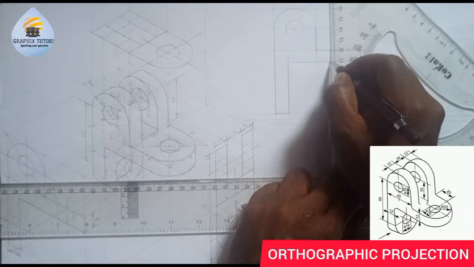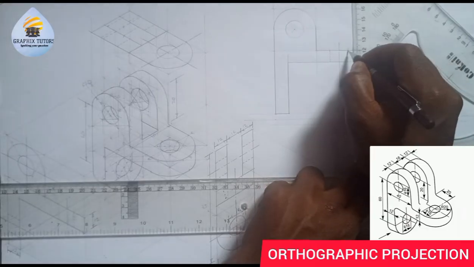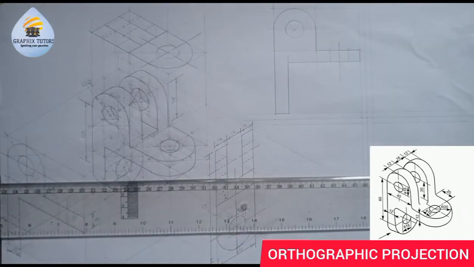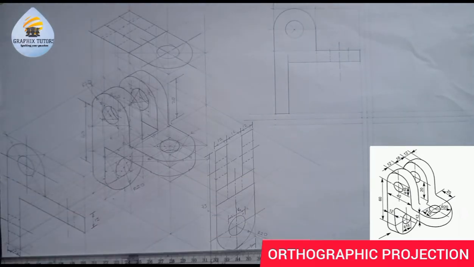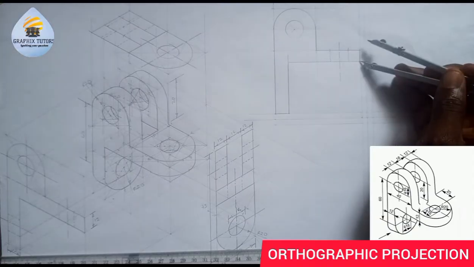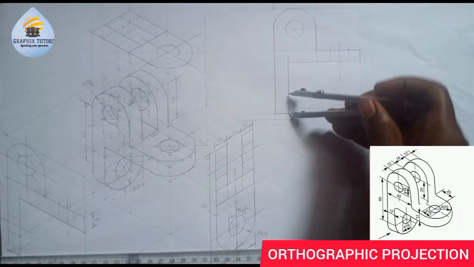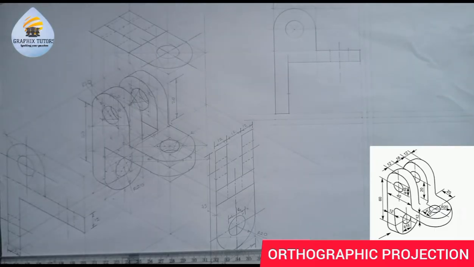Those short dashes, evenly spaced. Hope you can see that. Now similarly, the same thing is also applied here. Just like I measured from here to get the center, I'll place it here also to get the center here. That's our center point.